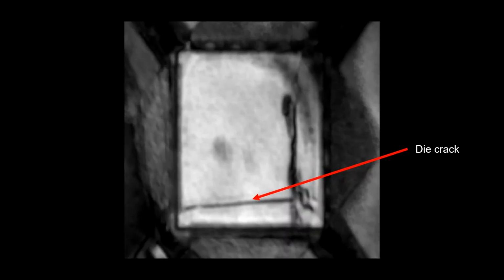This is a different device where acoustic microscopy revealed a defective underfill. The light area at the top of the device could be caused by voids or delamination. This image shows that the right side of this flip chip has a delamination inside the die circuitry. Here we were able to see a vertical crack in the die.